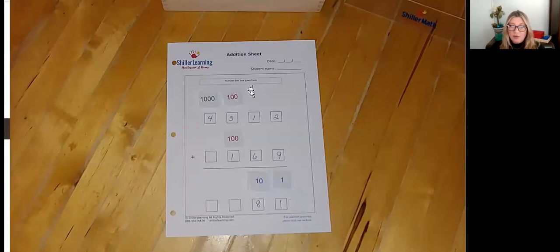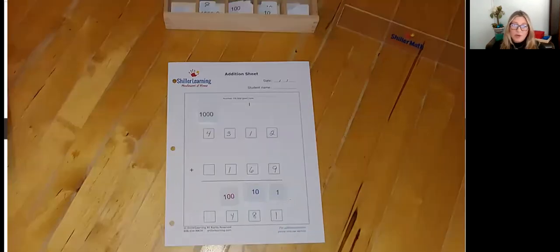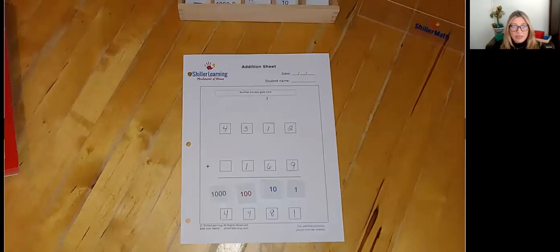We've got the 1 that was exchanged, the 1 that was already there, the 6. So we've got 8 of those. We're going to bring down our hundreds then. We have 4 of those. Bringing down our thousands, we have got 4 of those.